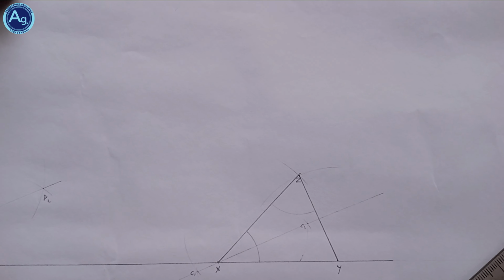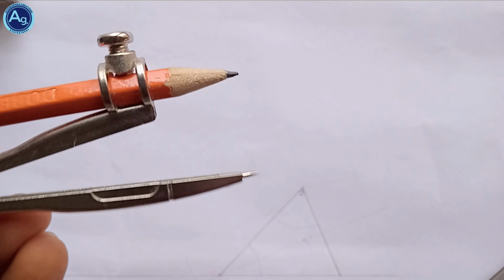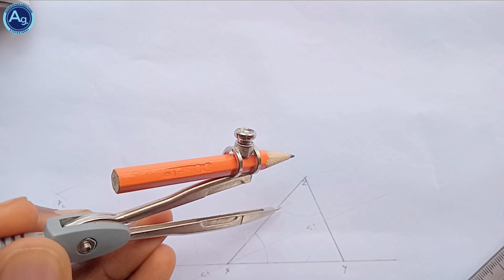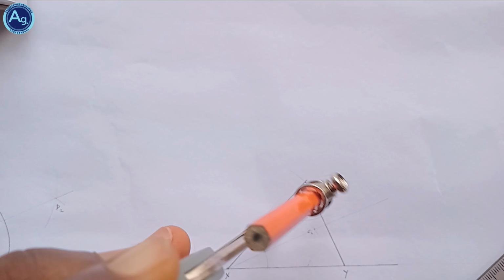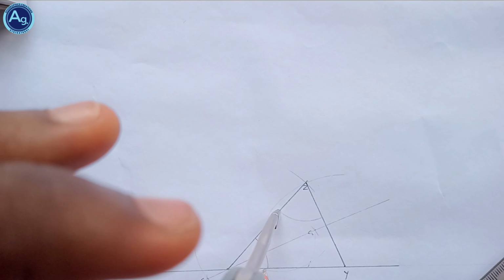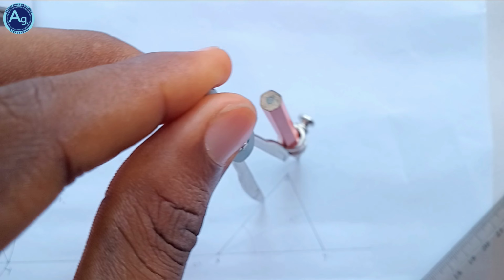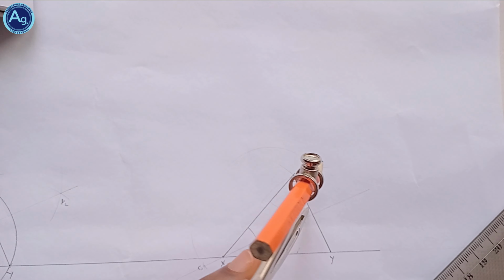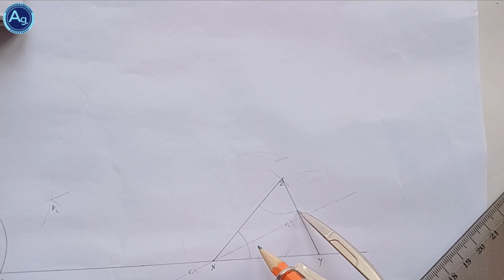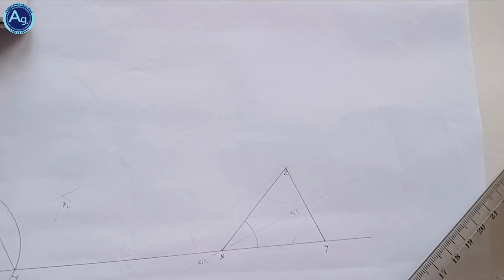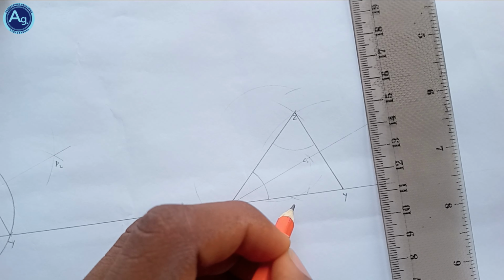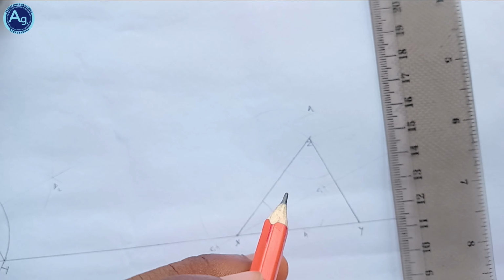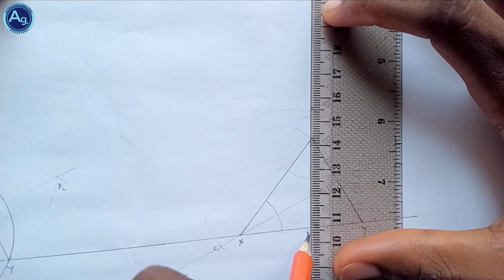Now we want to bisect this angle using the same radius that we used to bisect this angle. So you carefully place your compass on this part. Up, down and up. Place it on this side as well, up and down. So the next thing is that we're going to be joining. Now before that, you can label this part as D1 and D2. So you'll be joining these 2 points together.